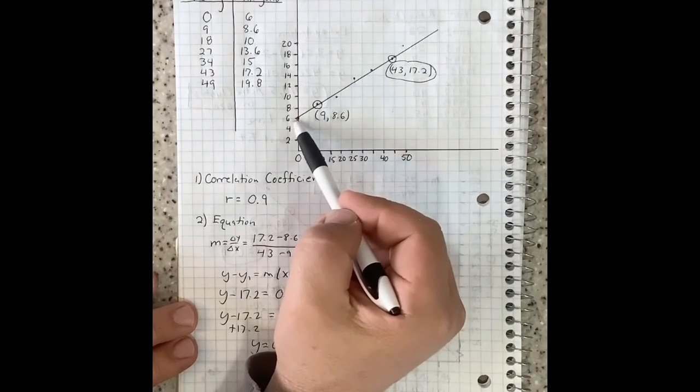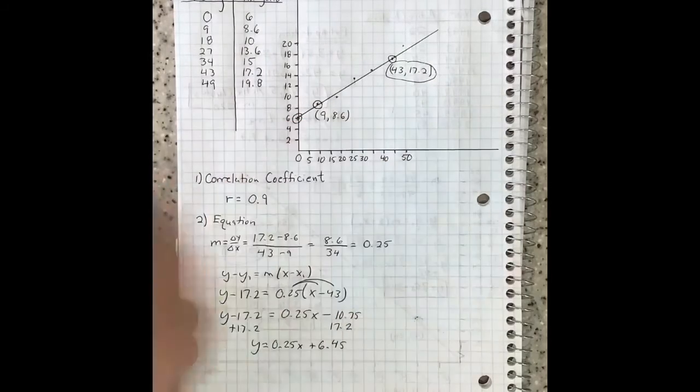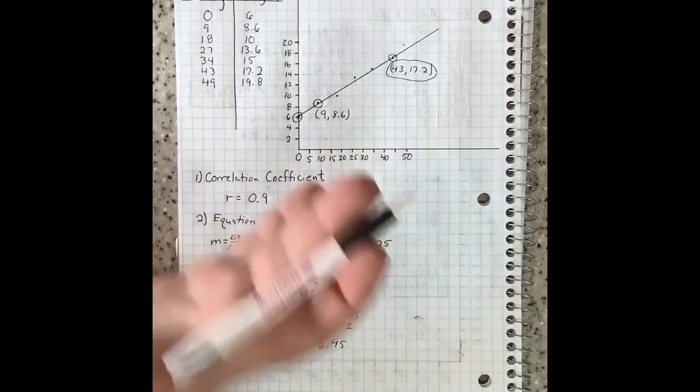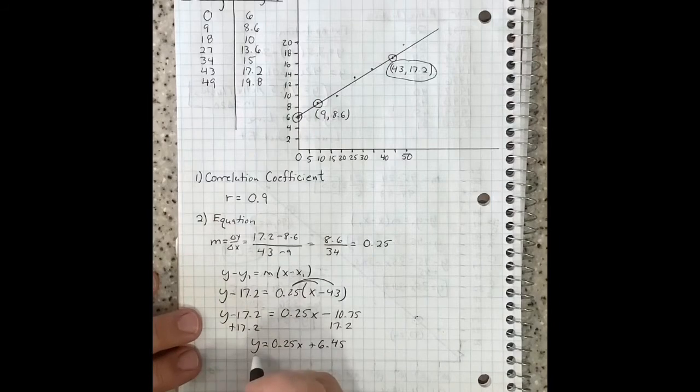You know, the line's adjusted slightly, but look, that's pretty close to our y-intercept, right? Which what they said was 6. They have 6.5 here, but that's because, remember, the equation is just a prediction line, right? Okay, bam, there's our equation.